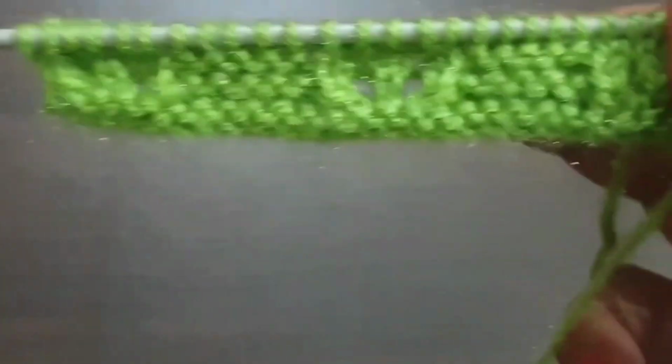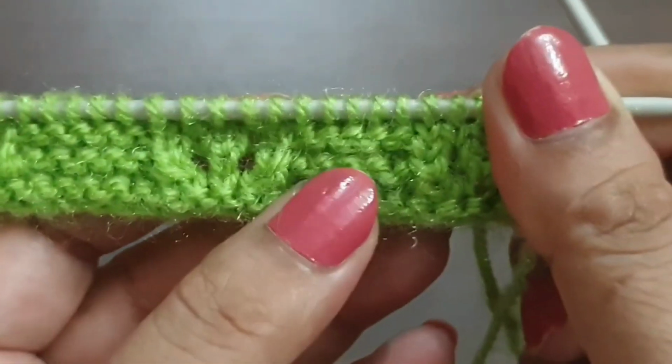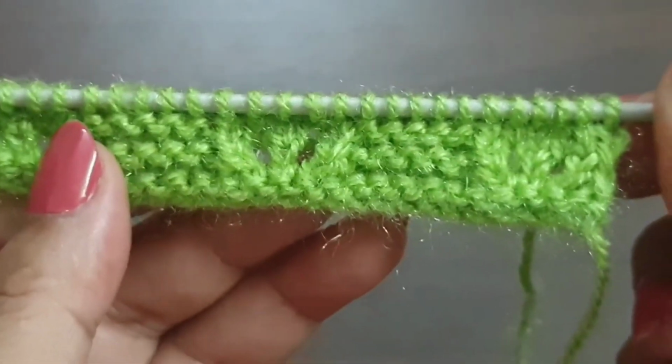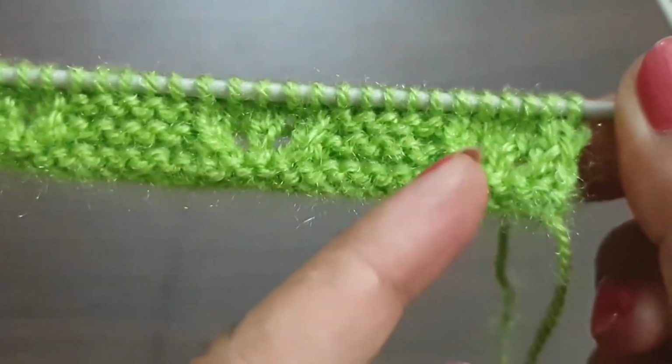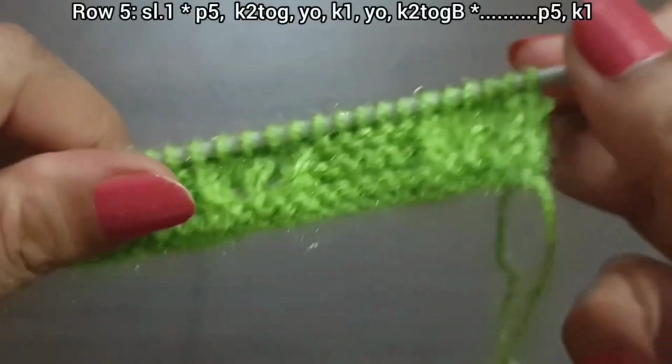Fourth row is completed and our half pattern is also completed. Now we again repeat these 4 rows, but in this row we shuffle this pattern. Now this pattern goes there and this pattern goes there.